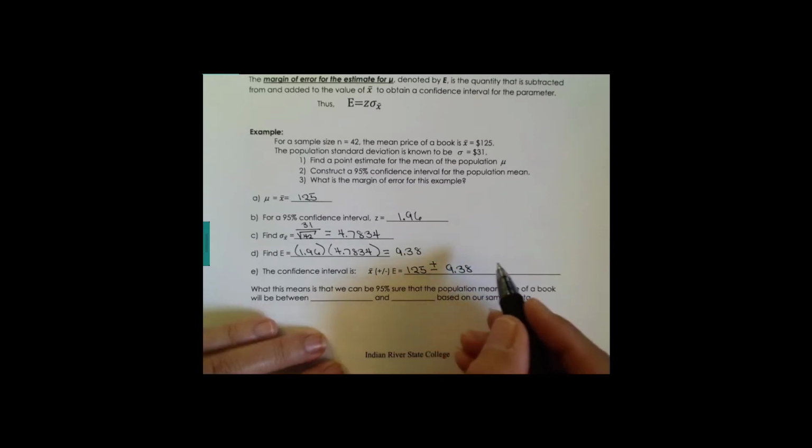How do I set up my confidence interval? Well, it's centered around the point estimate. The point estimate is always the sample mean. And so I'm going to say it's going to be my sample mean plus and minus that margin of error, 9.38. So when I set this up, I'm going to have the lowest value it can be. It's going to be 125 minus 9.38. When I do that, I get 115.62. And the highest number it can be is 125 plus 9.38, which will be 134.38.